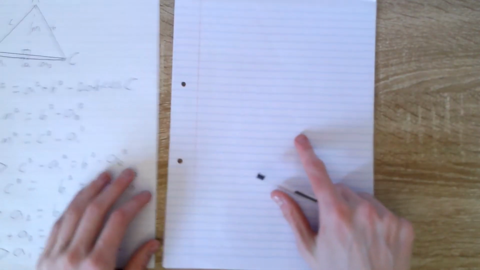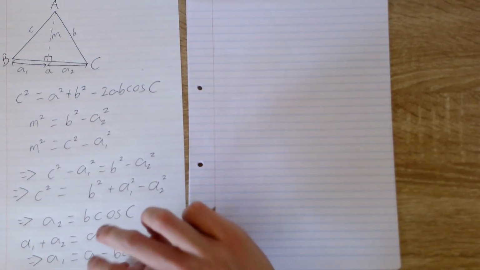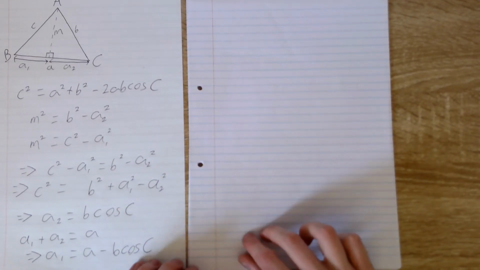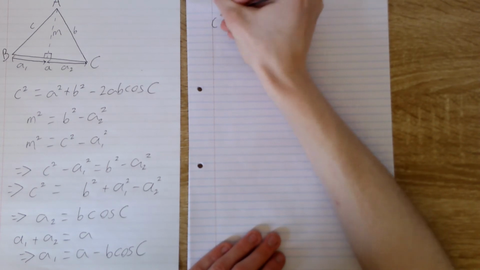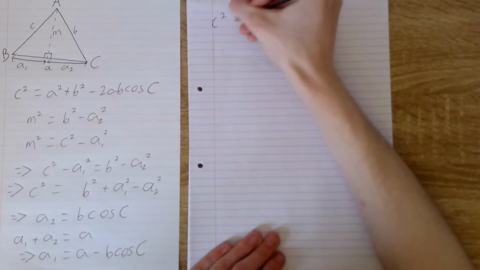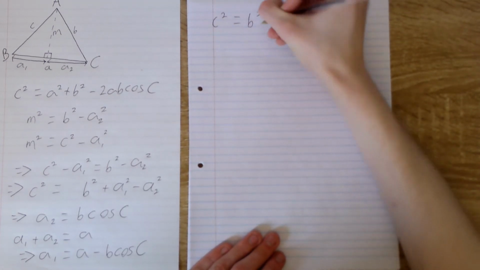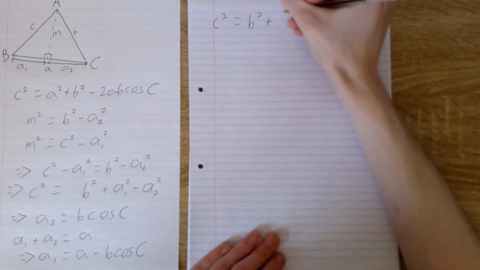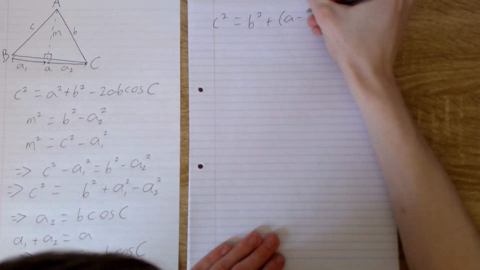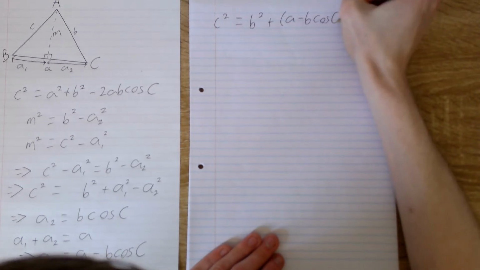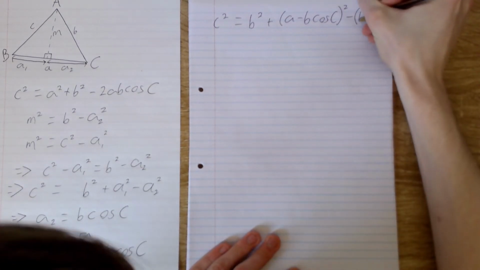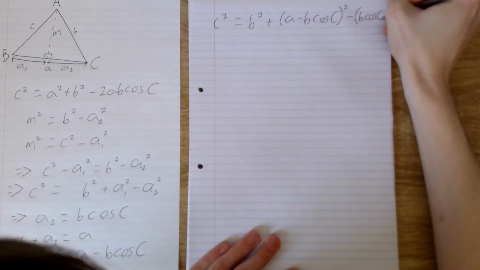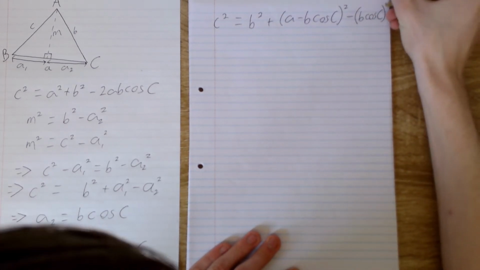Okay, so if we put these expressions for a1 and a2 into our formula from before, we get that c squared is equal to b squared plus (a minus b cos C) squared minus (b cos C) squared.